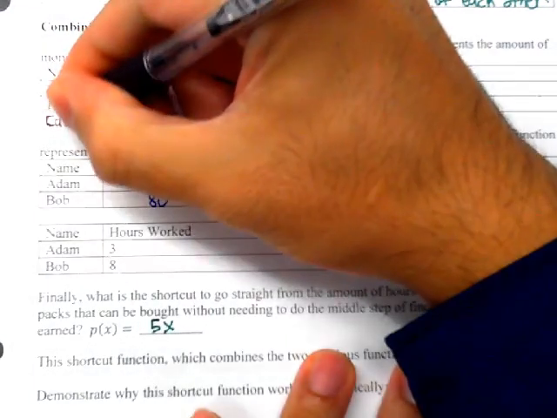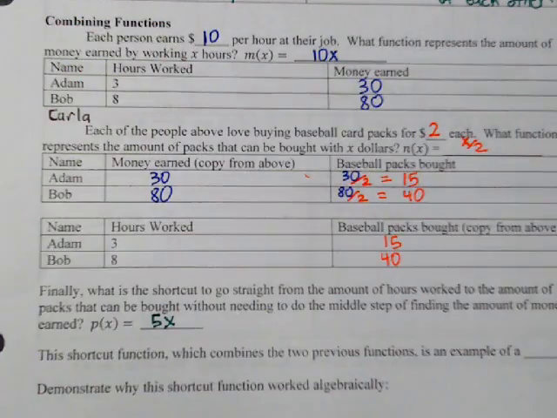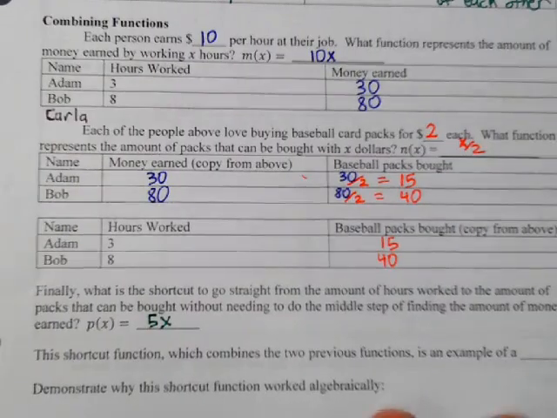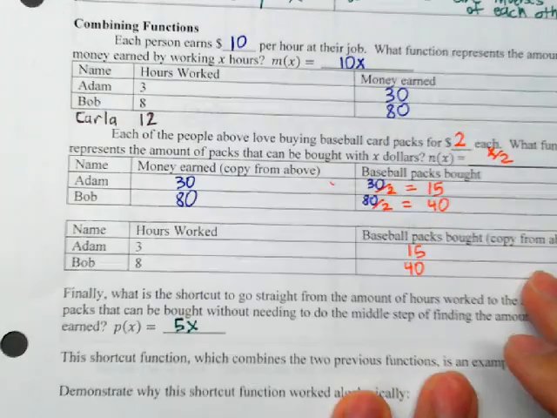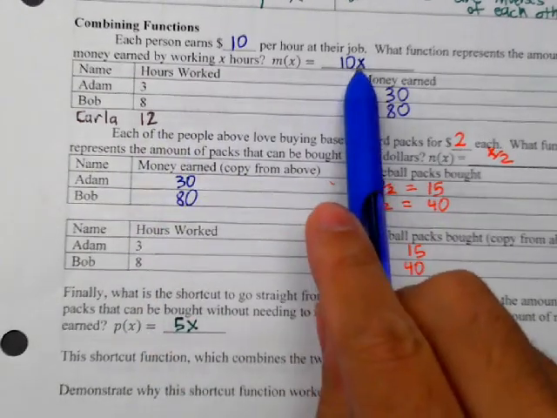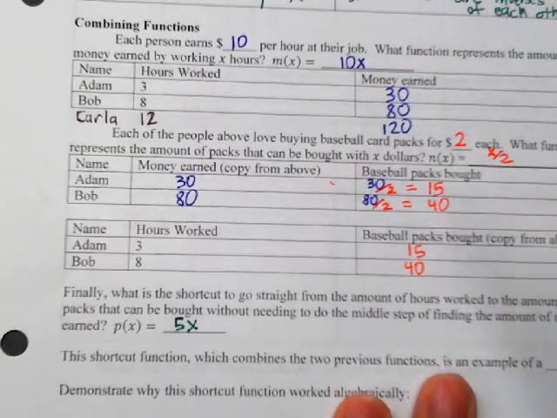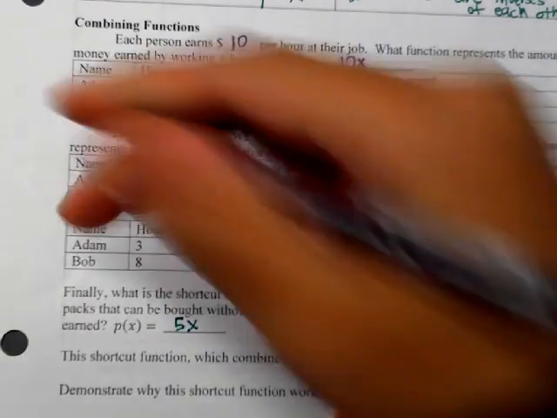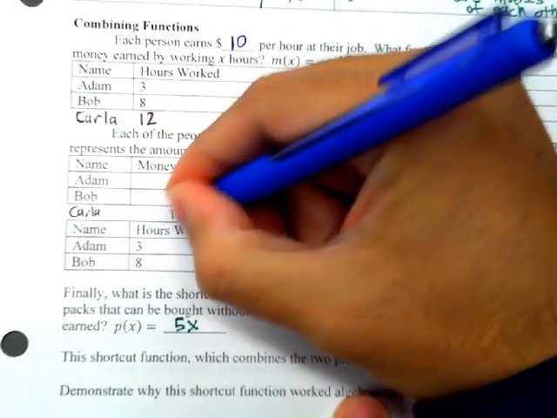Okay, and she works the most out of anyone. She works 12 hours. So again, if we do it the two-step way, first we would do, okay, she works 12 hours at $10 each, 12 times 10, she earns $120. And then, now that we know that she earned $120, we would divide that by $2 per pack.